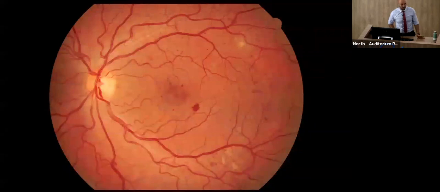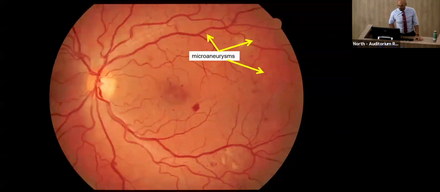A lot more activity in this one. Okay, do you guys agree? There's hemorrhages all over the place. There's microaneurysms as well. So I've pinpointed what microaneurysms look like. Query diabetic macular edema. Definitely this person would be at risk. Possible IRMA lesion. Again, don't worry too much about that.